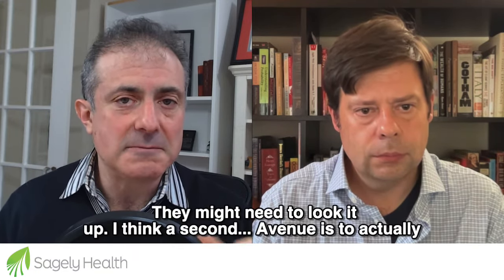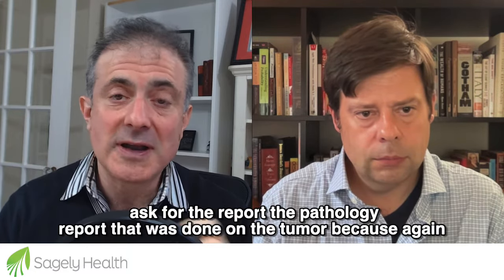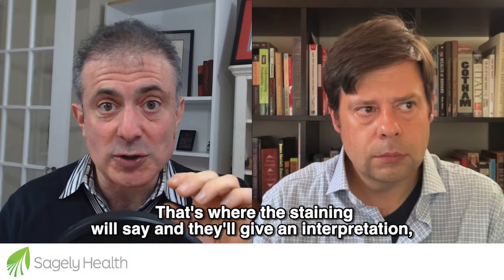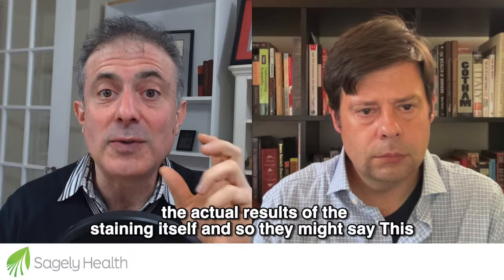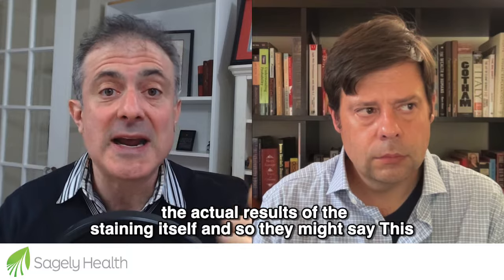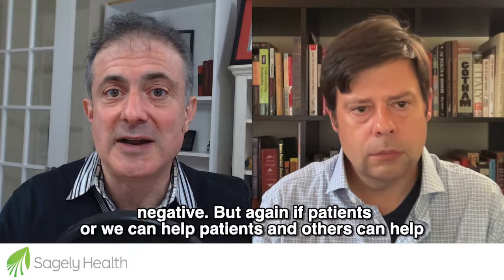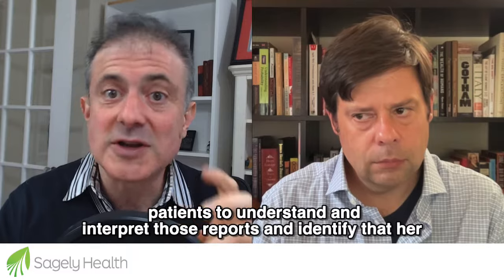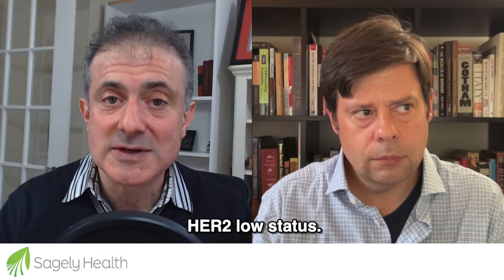I think a second avenue is to actually ask for the pathology report that was done on the tumor, because again, that's where the staining will say, and they'll give an interpretation, but they'll also tell everyone what they did, and they'll tell you the actual results of the staining itself. And so they might say this patient had 1 plus HER2, and then they'll say interpretation HER2 negative. But again, patients, and others who can help patients, can understand and interpret those reports and identify that HER2-Low status.